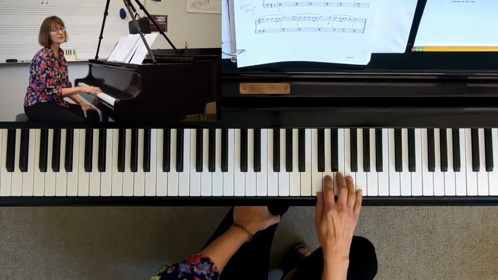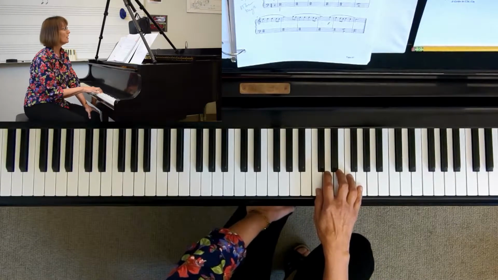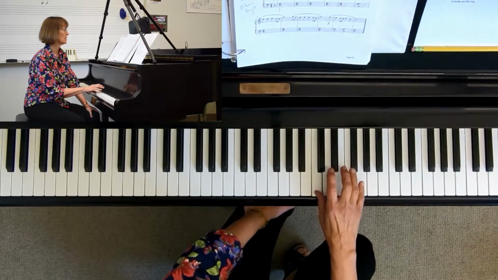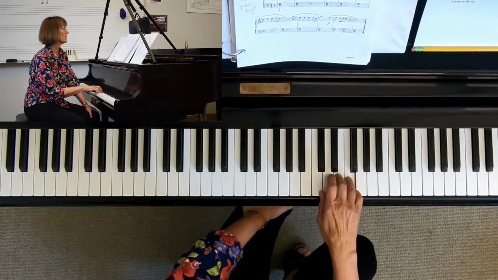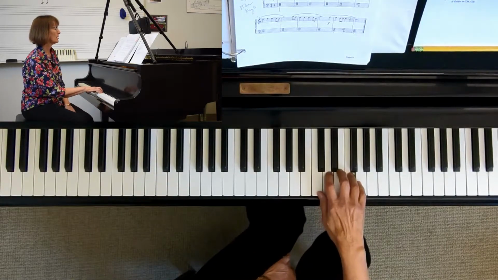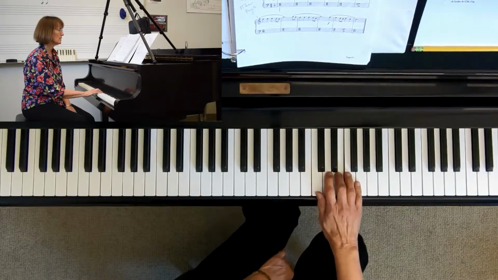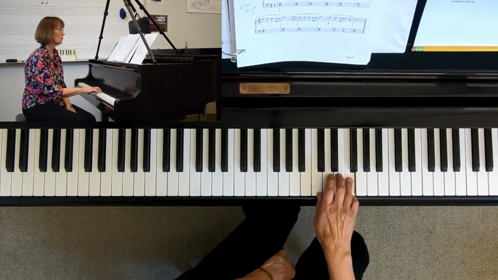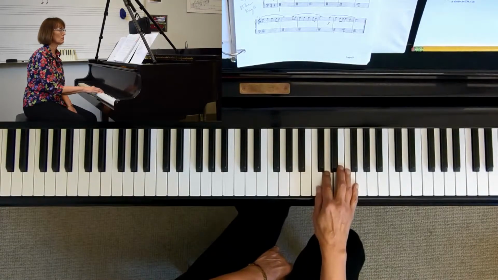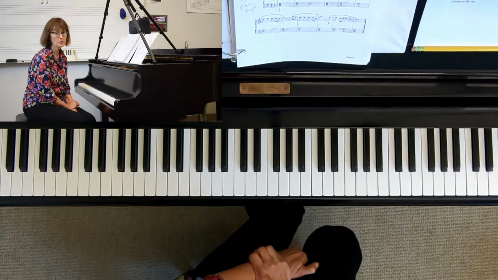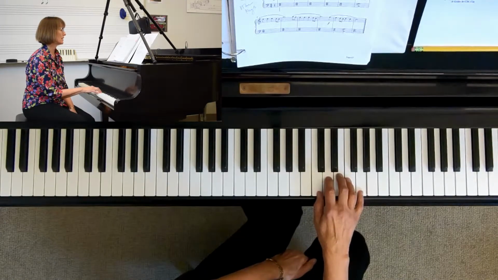Let's just try the right hand since it has the new rhythm. 1, 2, 1, and here we go. 1, 2, 1, and 2, and 1, 2, 1. Take a breath. E up a third. 1 and 2 and 1, 2, 1, 2. So, and it does repeat, but let's see if we can get our left hand in on it.